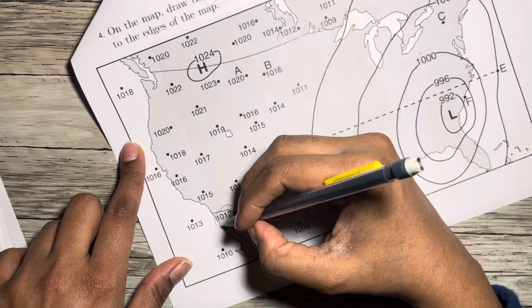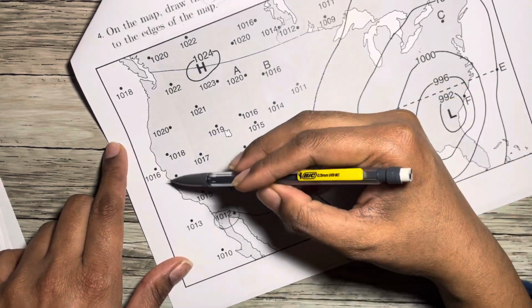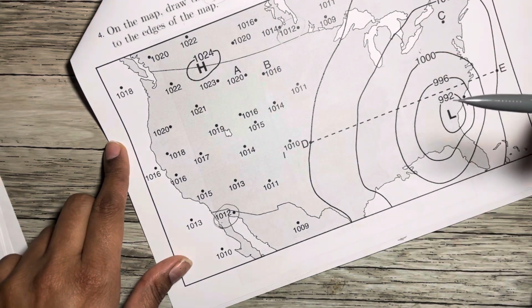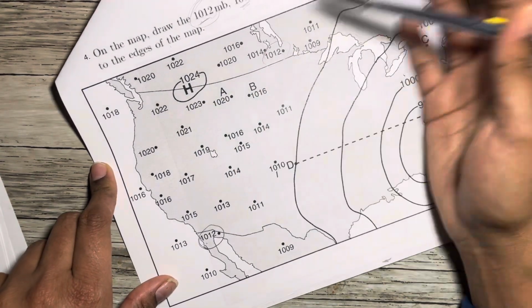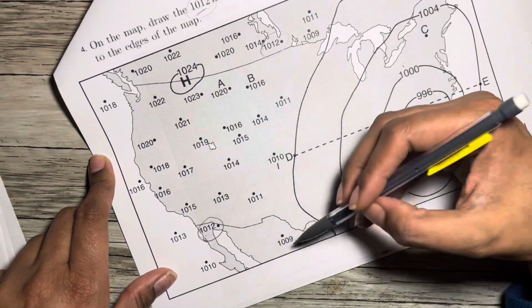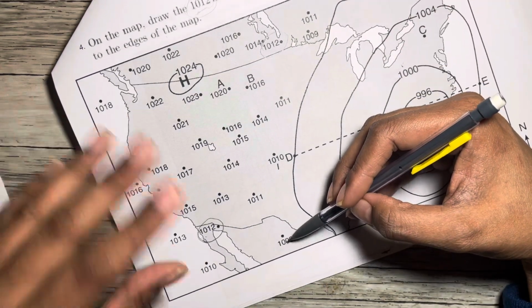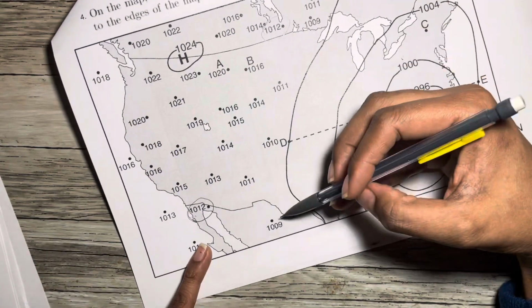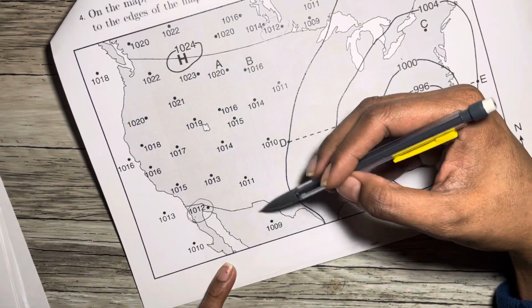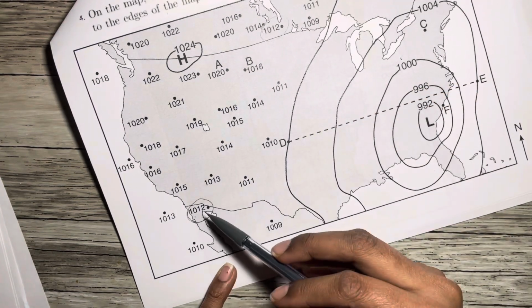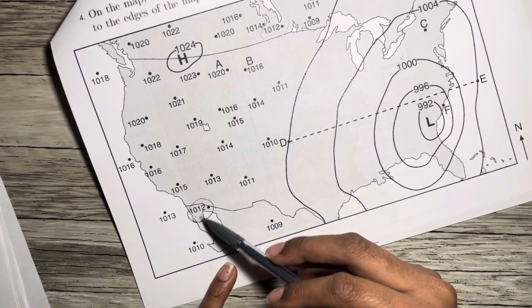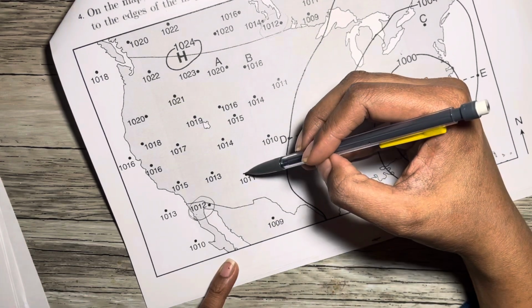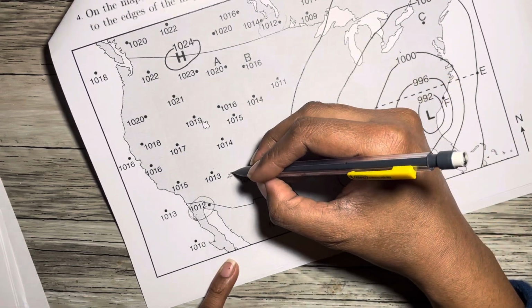I keep breaking my pencil. Let's see. I don't see any more 1012s. So the second step is to find the hidden 1012. So I'm going to start from the bottom. You can start anywhere. Just look between all the numbers to figure out where your 1012s might be. So 1012 is not between these two numbers. It's not between 1012 and 1010 because this is 1012. 1012 is between 1011 and 1013, so I'm going to draw a star there.